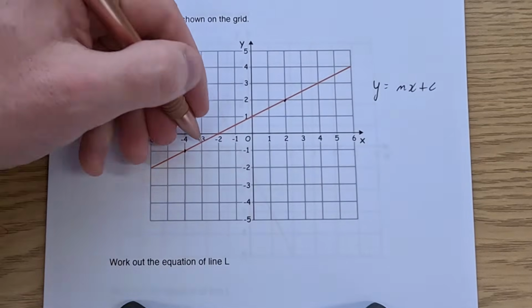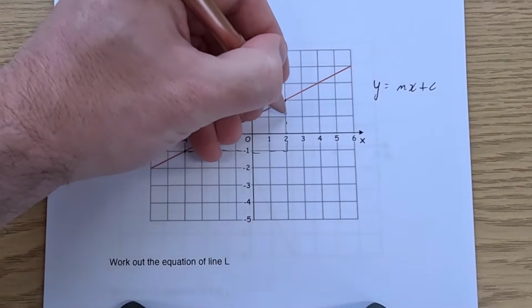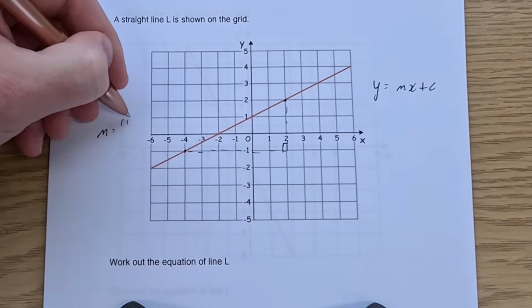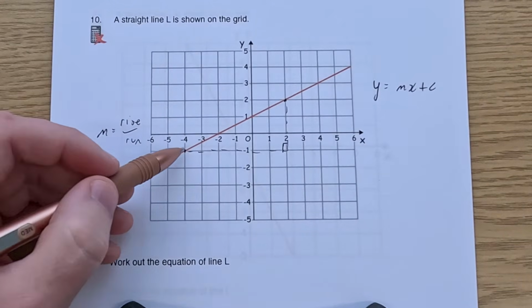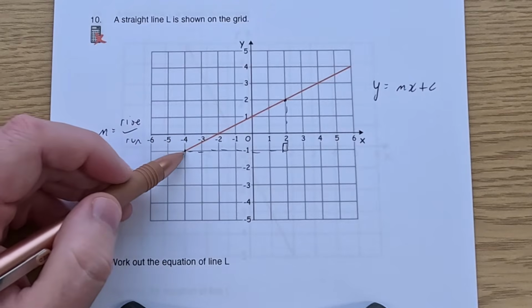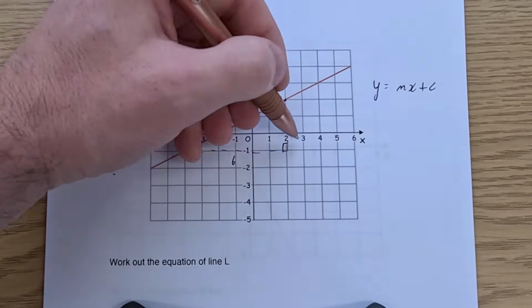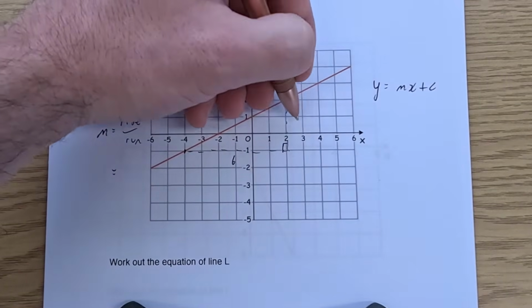So let's make a little right angle triangle. So we're going to go across to get the run, and we're going to go up to get the rise. And then, remember, the gradient is equal to the rise divided by the run. So let's find the run and the rise. So how many units are we going across? So we're going from -4 to 2. So we're going 6 units across there. And then in terms of the rise, we're going from a height of -1 up to a height of 2. So we're going up 3 units there.